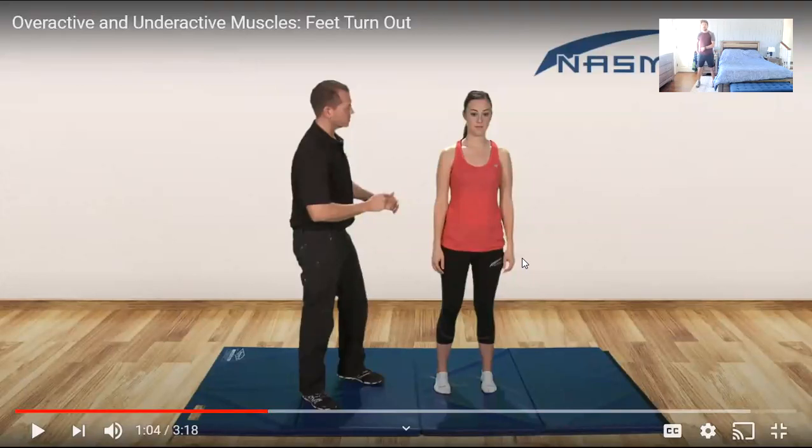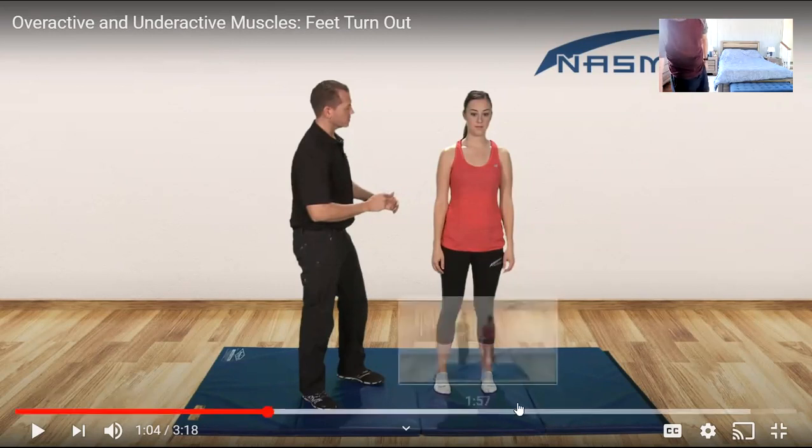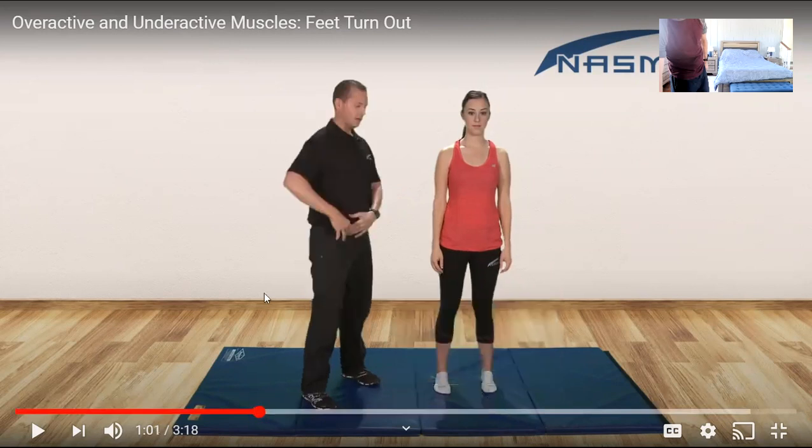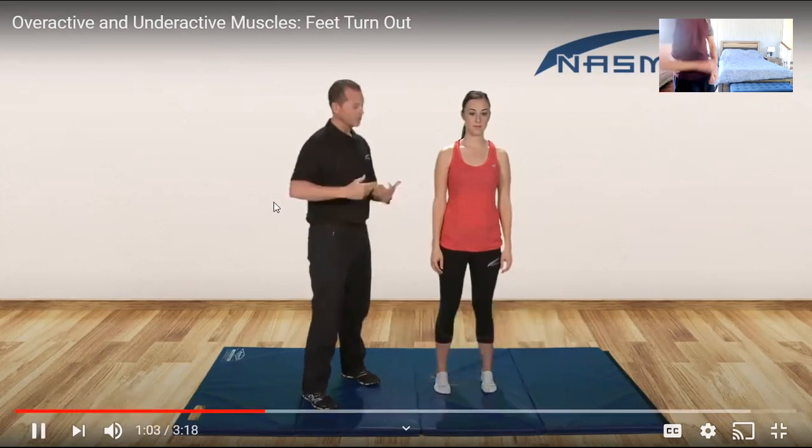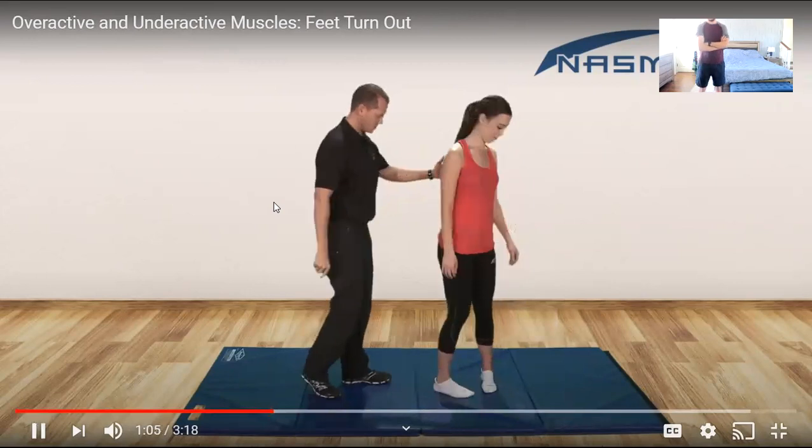So again, if my knee is caving in like this, you can see my foot is turning out like that. And then the lateral gastrocnemius is that outside calf muscle, which obviously pulls to the outside. And that's what he's going to go through right here. And the TFL. Now let's identify those muscles. If you wouldn't mind turning around for me.